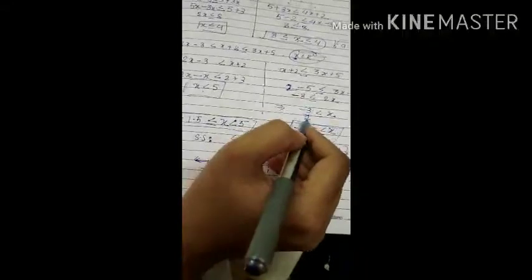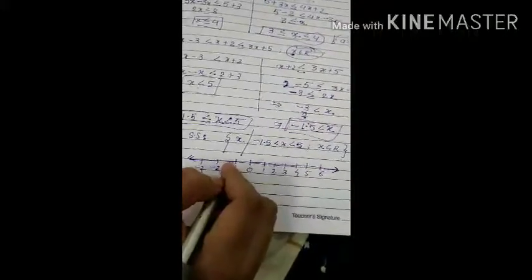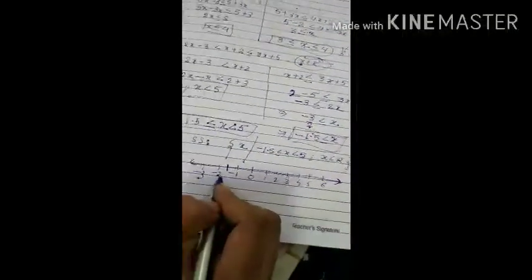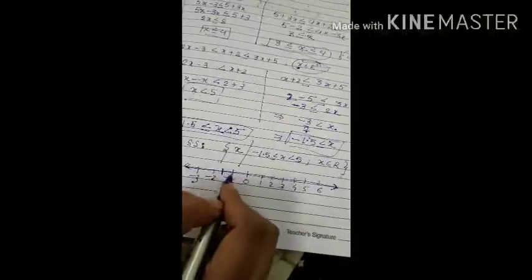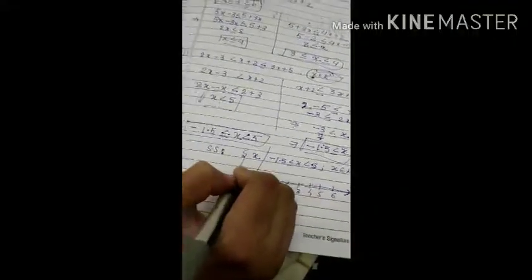Keep in mind, if it is minus 3 by 2, then between two numbers there will be two equal parts, which means only one line is to be taken. If it is minus 3 upon 4, it means between the two numbers I have to take 4 equal parts, which means I have to draw 3 lines between the two numbers. Now here my minus 1.5 will be this particular number.